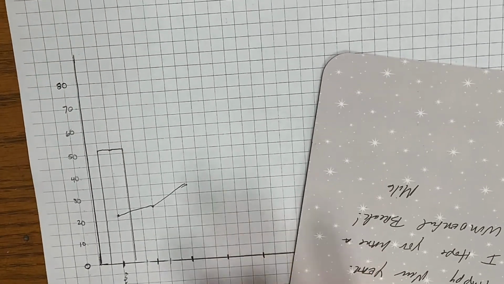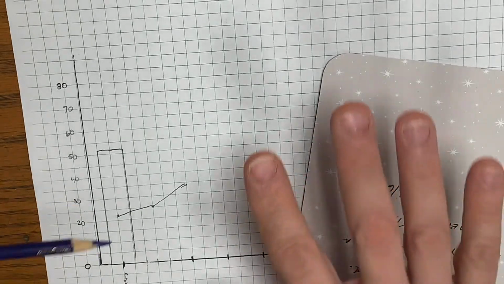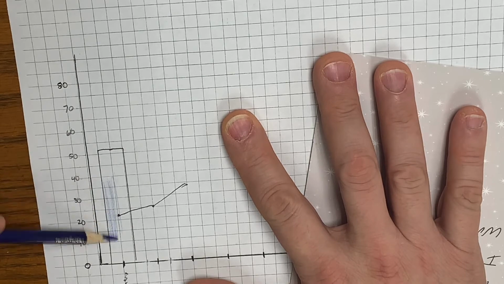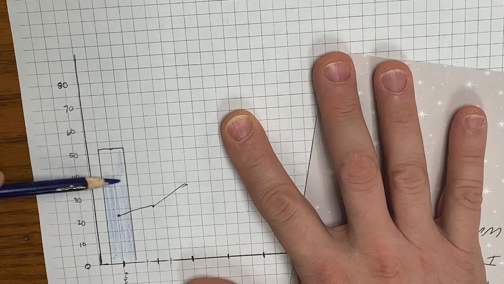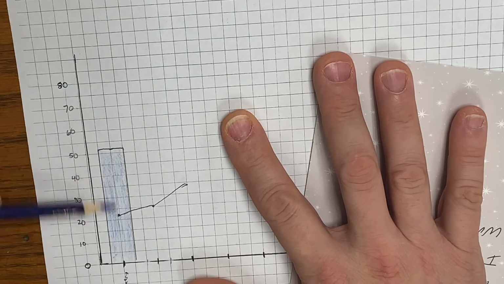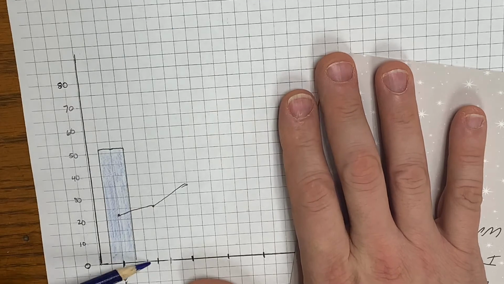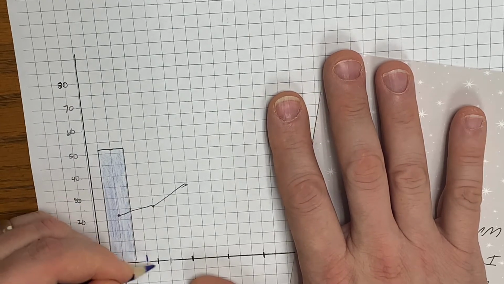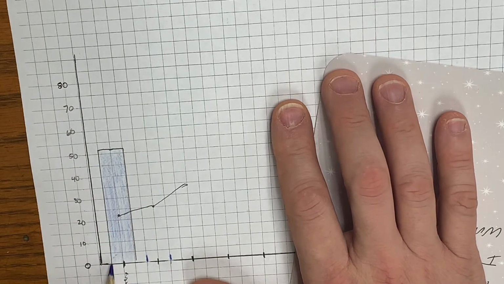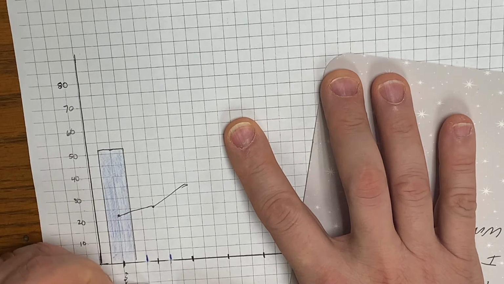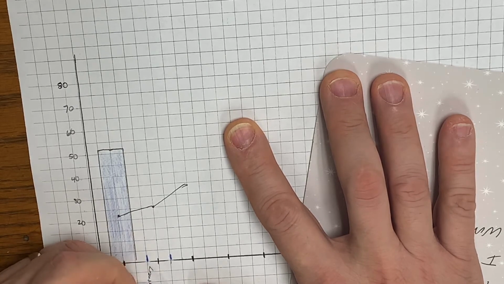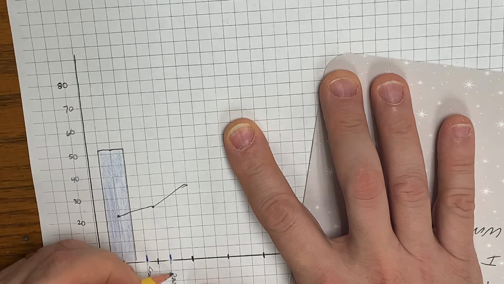Just like that. And if you have colored pencils or something, you could shade them in and make it pretty. And then you're going to skip a space, and the next bar would be from there to there. So center the bars over the labels. And remember, this is February and March. It's probably neater if you don't try to write sideways.